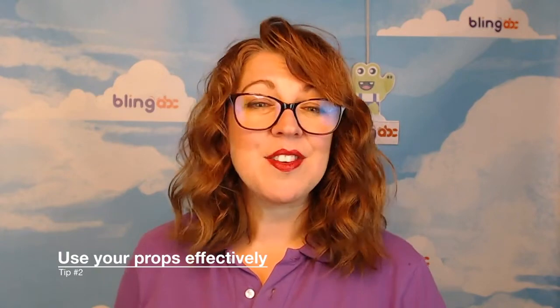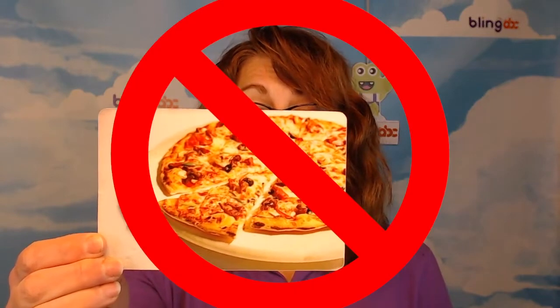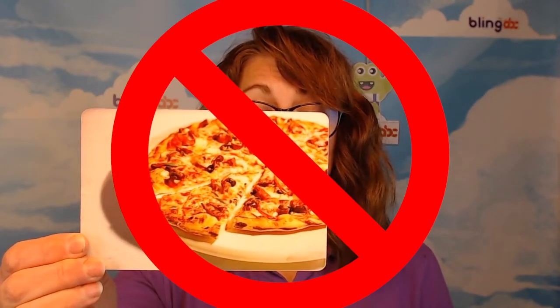So, number two, use your props effectively. If you want to show a prop, don't put it in front of your face and speak. It's much, much better to put it on the side and close enough to your students. So, don't be just showing the prop to show the prop.